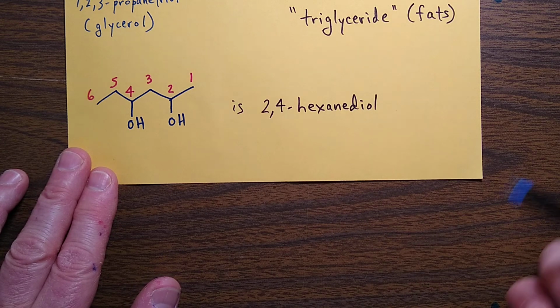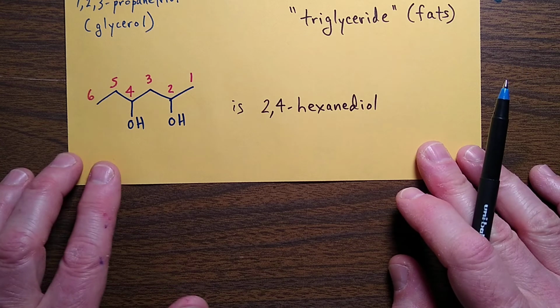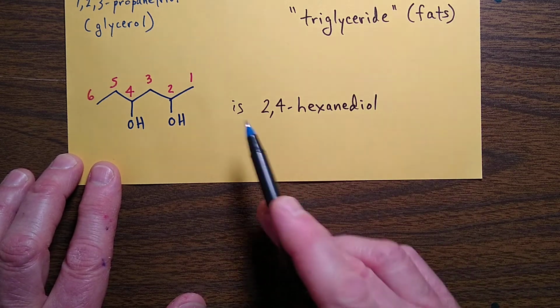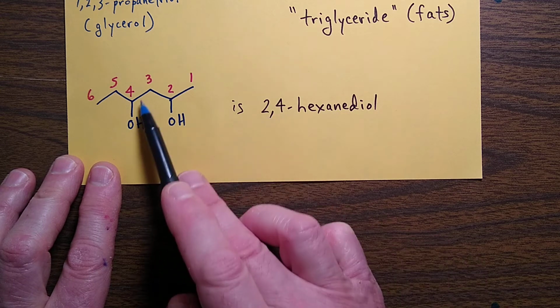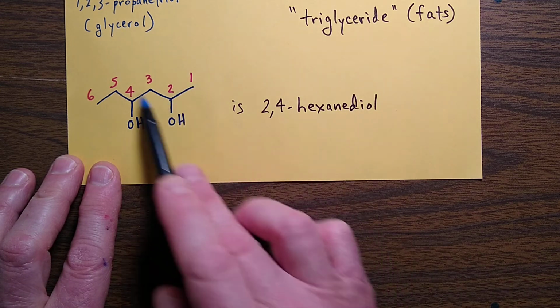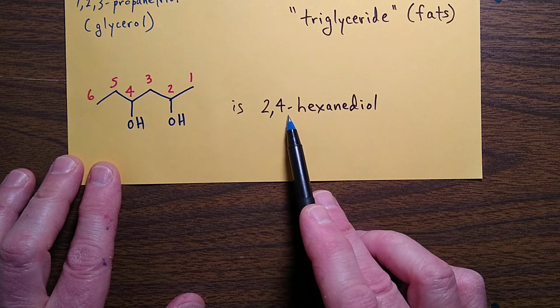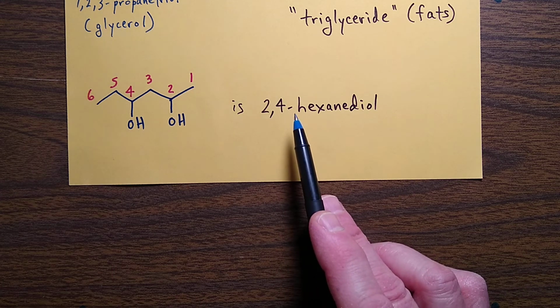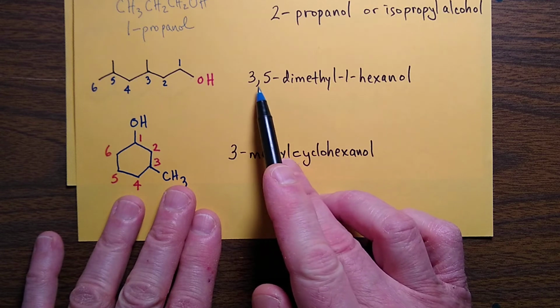You see these things over and over in the examples I'm giving you. But repetition is helpful in learning this stuff. So this compound is named 2,4-hexanediol because it's 6 carbons. That looks a little strange, but again, just like I have to name compounds that have 2 methyl groups, like this one back here, I had to name it dimethyl.